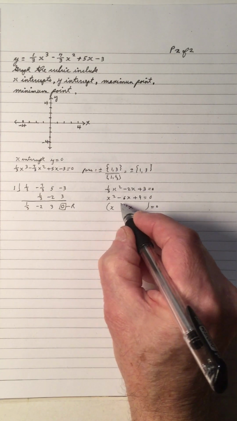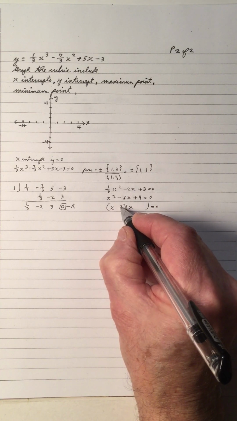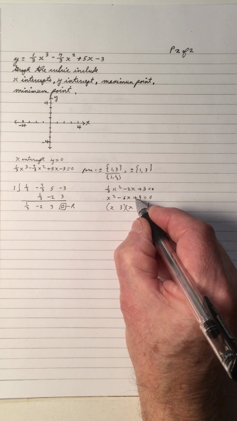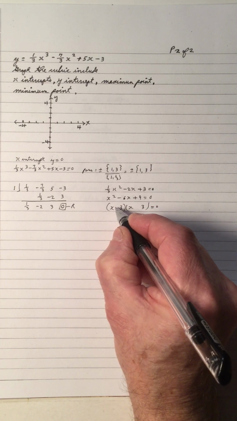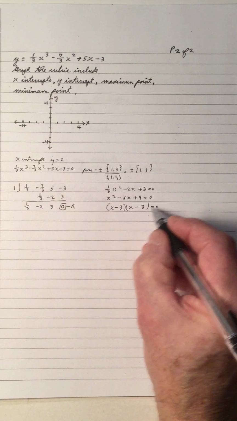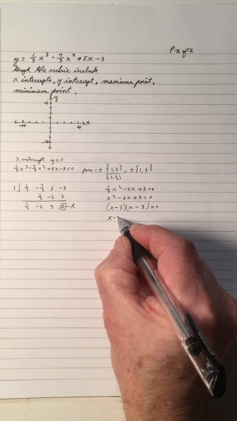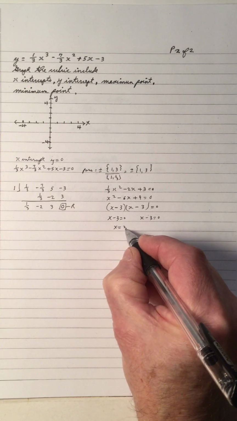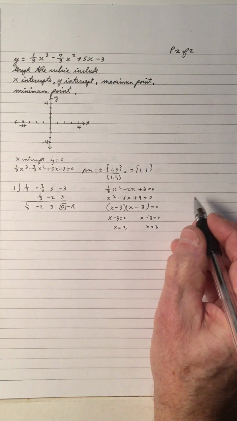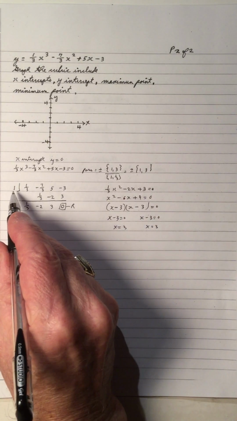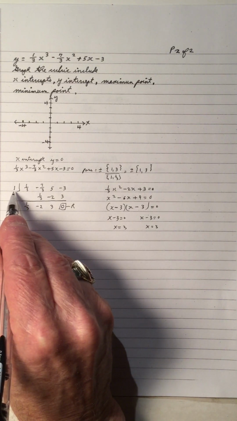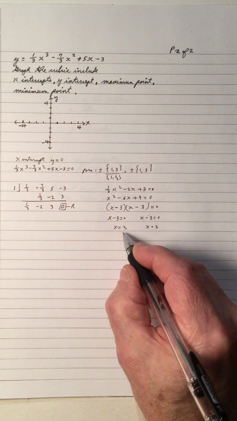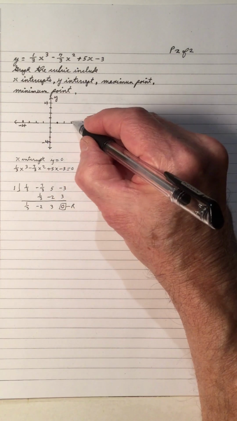X squared is x and x. The factors of 9 to give you 6 are 3 and 3. The product is positive and the sum is negative, so they have to be the same sign, so it's negative 3, negative 3. That means x minus 3 is equal to 0, x minus 3 is equal to 0, so x is 3, x is 3, so we have a double root. One x-intercept is 1, and we have x-intercepts of 3 and 3, so that's a double.